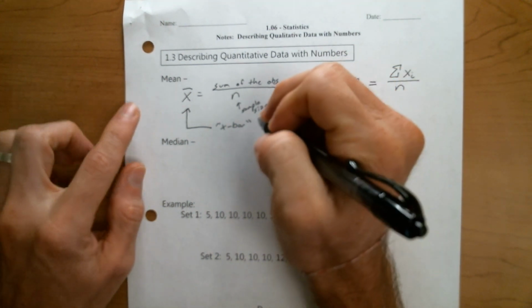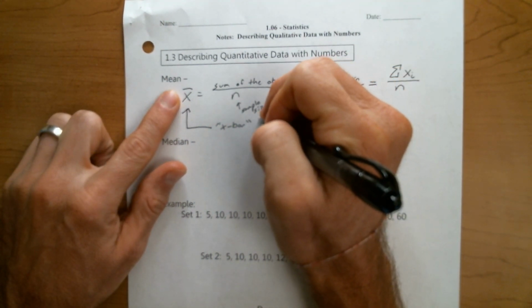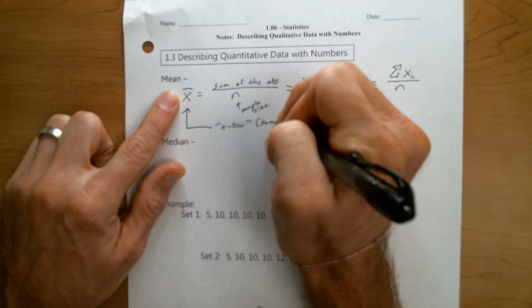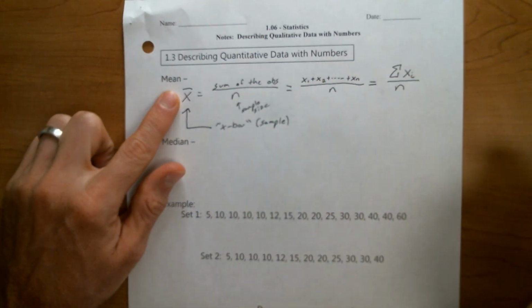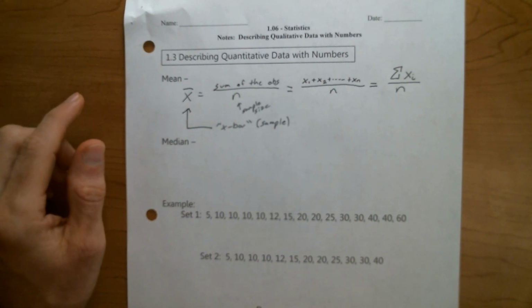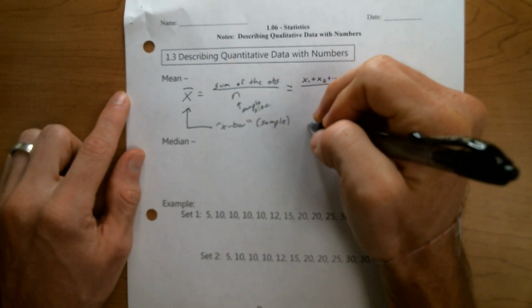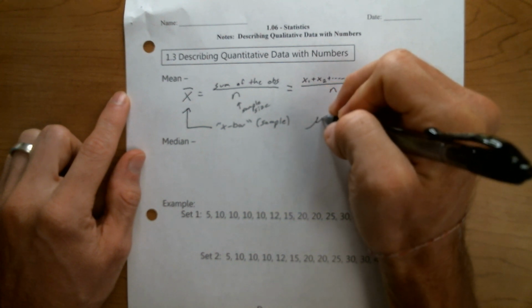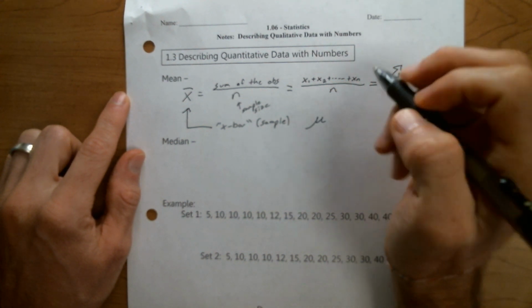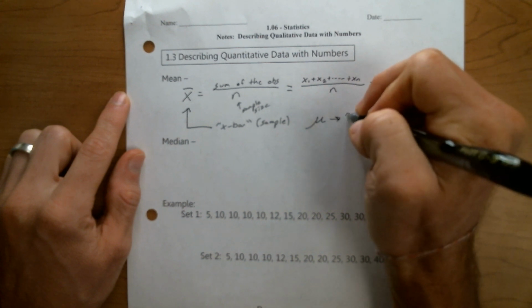And specifically, this is the symbol that we use when we're talking about a sample. So a sample is just a smaller part of a larger population. And when we're dealing with an entire population, you're going to see this, which is mu.